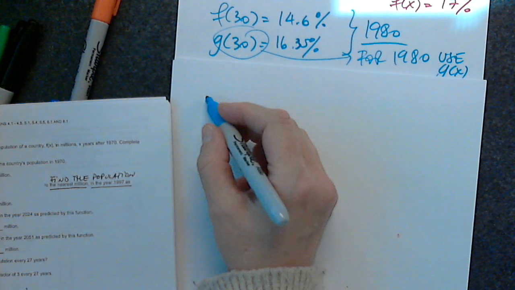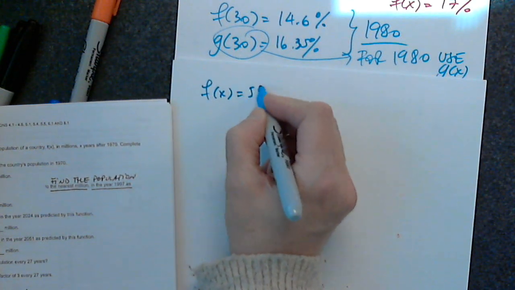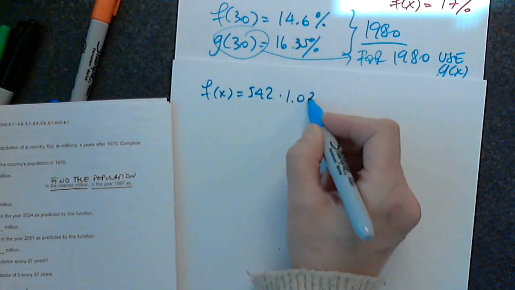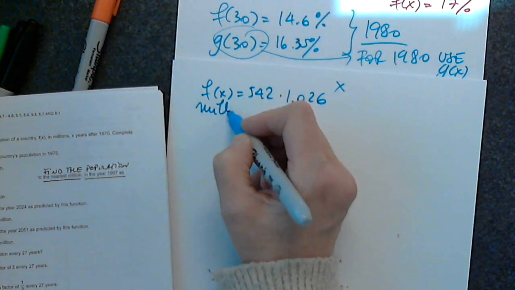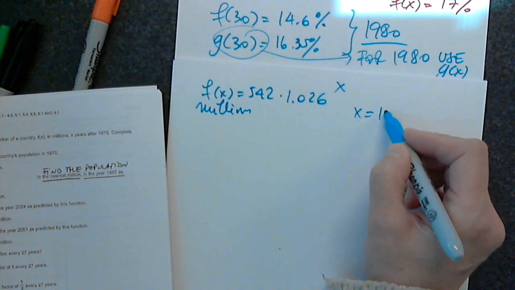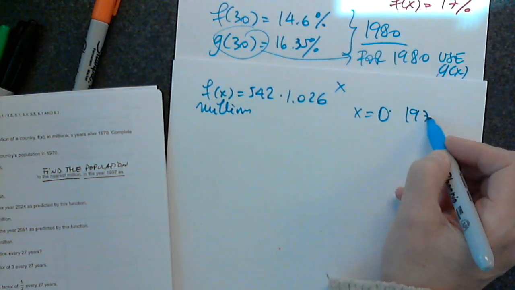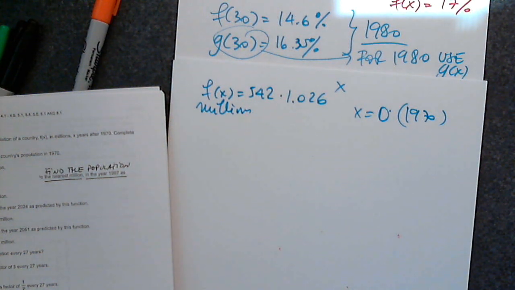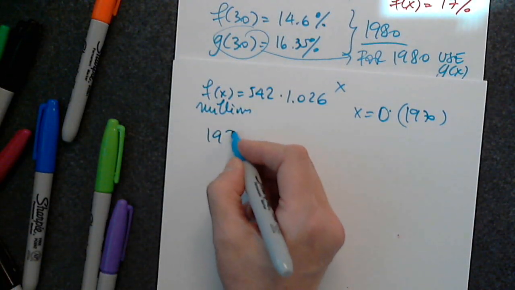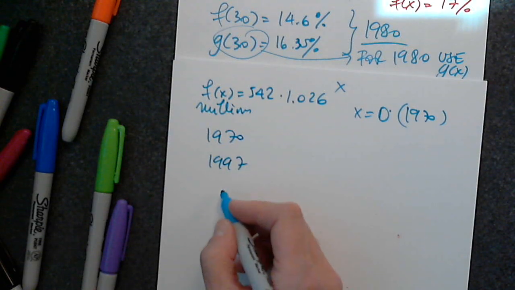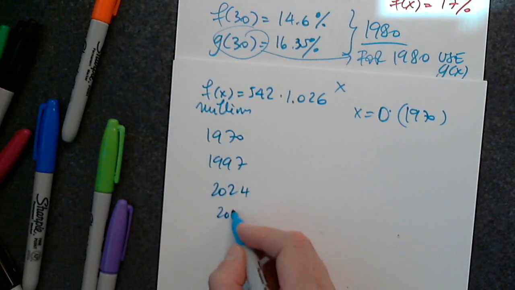The exponential function, problem 5, f of x equals 542 times 1.026 to the x power. X is in millions, so this is in millions. X equals 0 for 1970. Complete parts A through E. The country's population in 1970 was, in 1997, in 2024, in 2051. So 1970, 1997, 2024, and 2051.